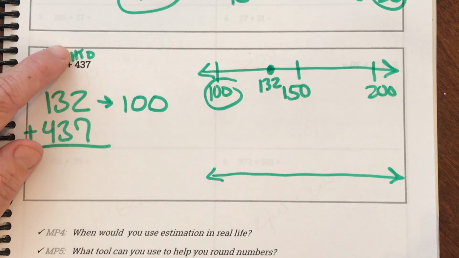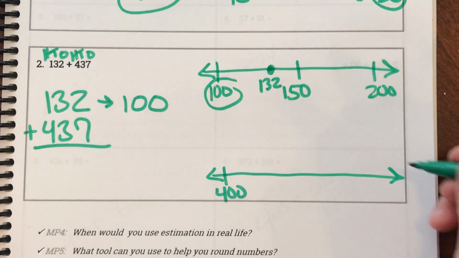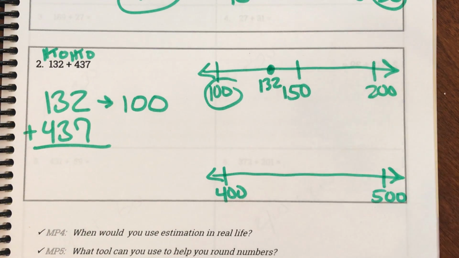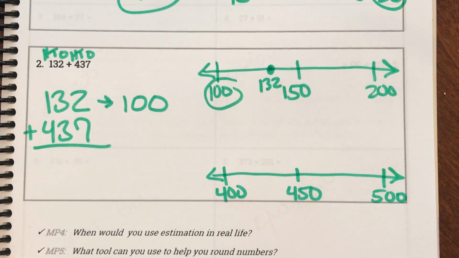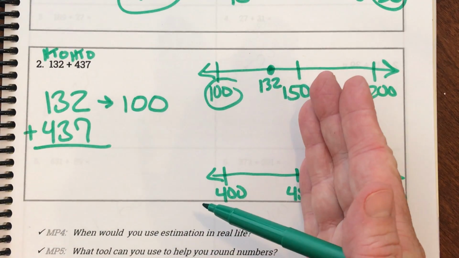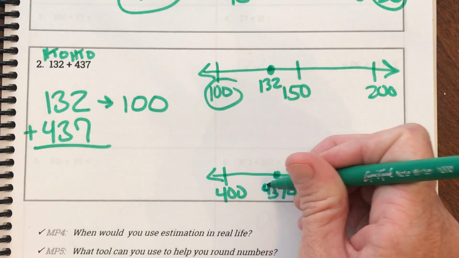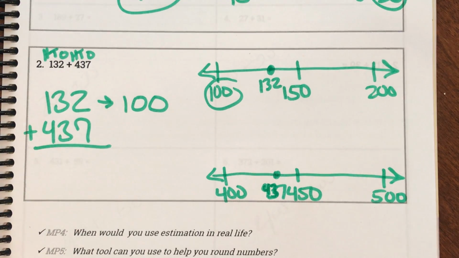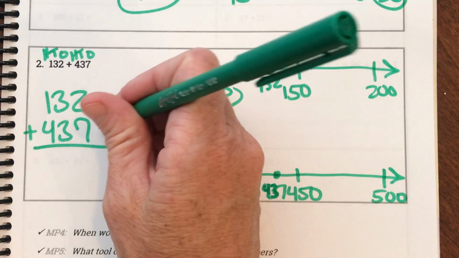Okay, let's do our next rounding. Our next addend has 400 as its greatest place value. So let's put a 400. And what's just one more 100 since we're in the hundreds place value? One more 100 is 500. And what's our midpoint? 450. Okay, and where does 437 fit on our number line? Isn't 437 smaller than 450? So would we put it over here? 437. My marker's getting chubby, so it's hard to write with. So since it's on this side of the midpoint, we're going to round to 400.